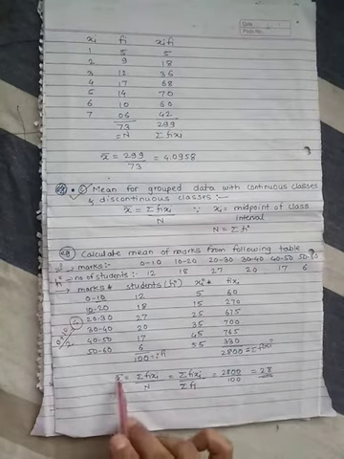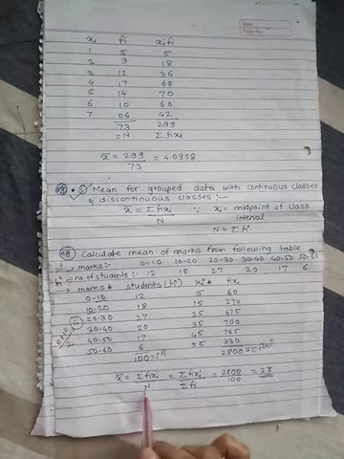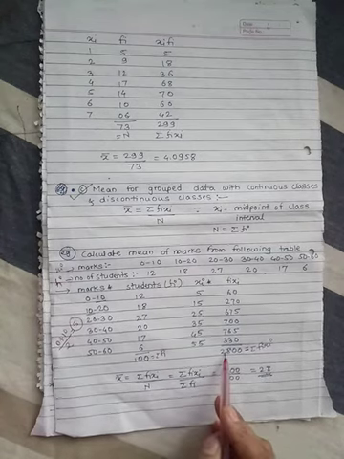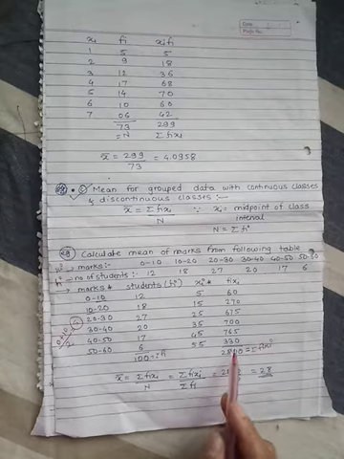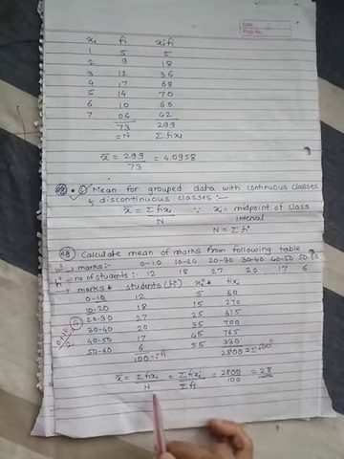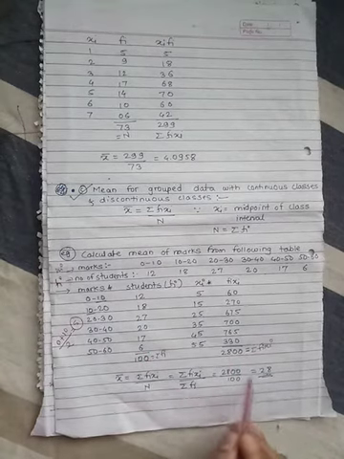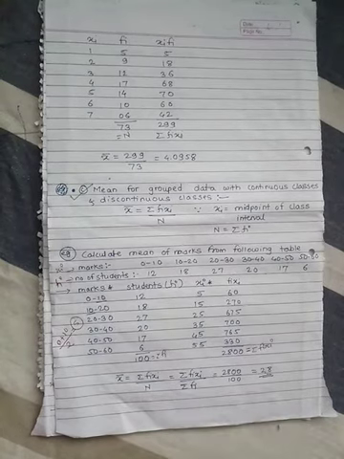So put these values in the x bar formula, summation fi xi upon capital N. The summation fi xi value is 2800 upon summation fi, that is capital N, which is 100. We get the mean value 28.